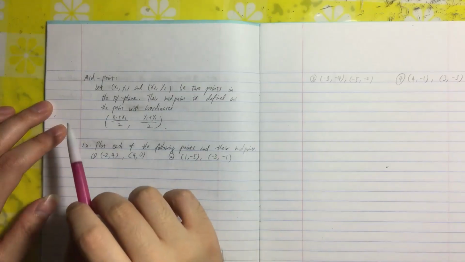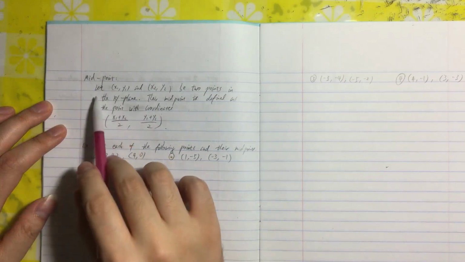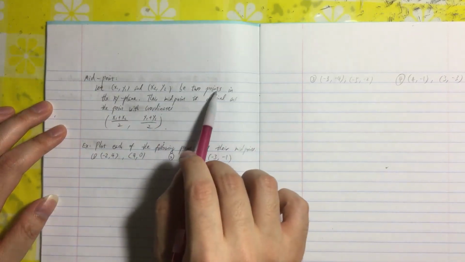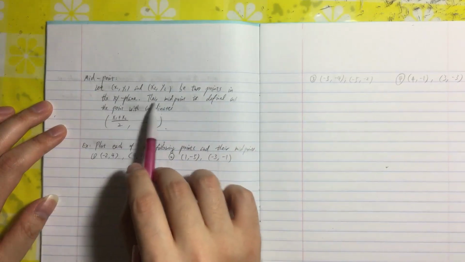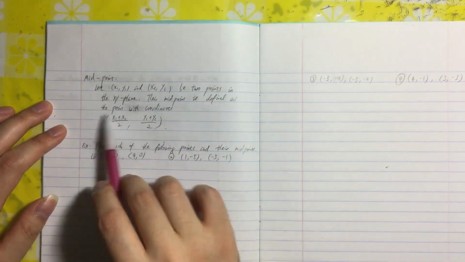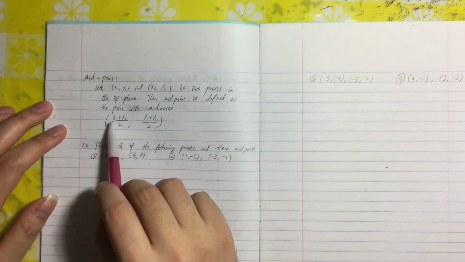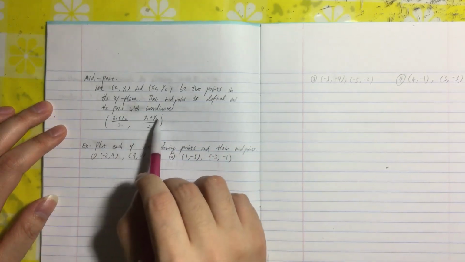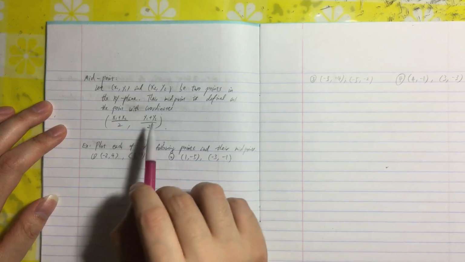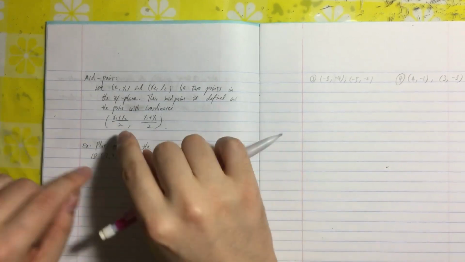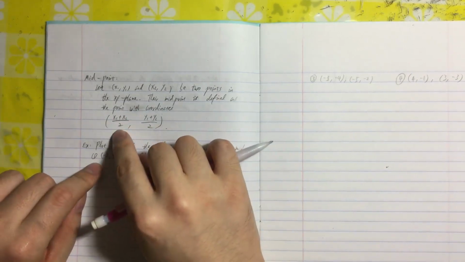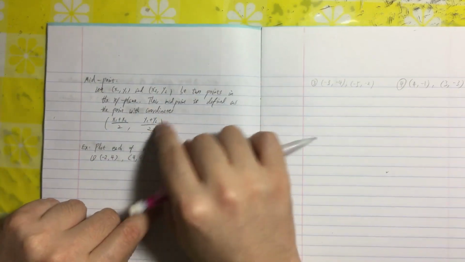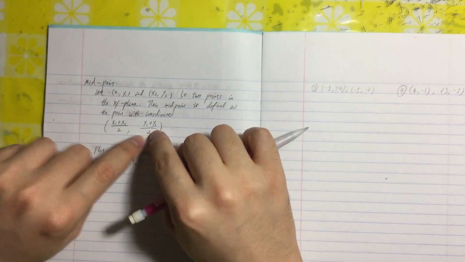Next, let me introduce the midpoint. Let (x1, y1) and (x2, y2) be two points in the xy plane. Their midpoint is defined as the point with coordinates ((x1 + x2)/2, (y1 + y2)/2). In the midpoint, the x-coordinate is the average of these two x-coordinates, and the y-coordinate is the average of these two y-coordinates. That's how we define the midpoint.